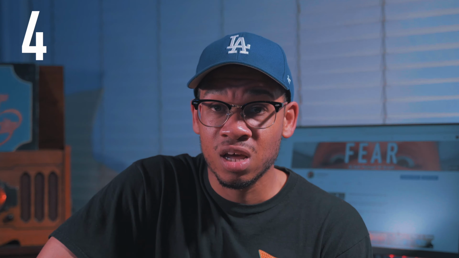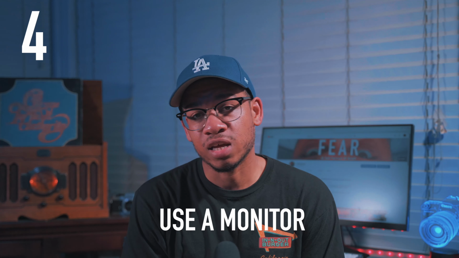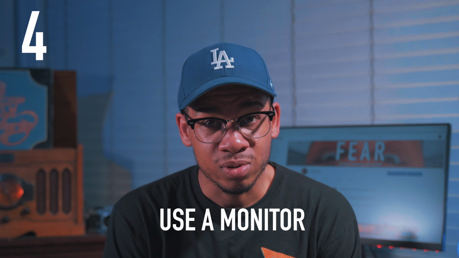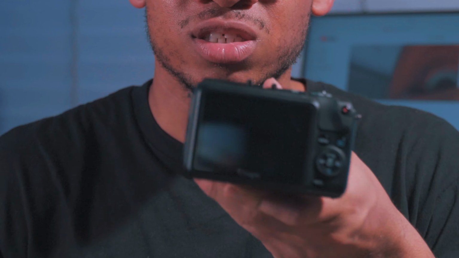Number 4 is definitely going to help you get better footage on your Canon EOS M. So number 4 is using a monitor. It helps a great deal. You're able to really see what you're shooting, because you see how small the screen is on this Canon EOS M, so you really can't tell if things are in focus unless you punch in on there. But I would just highly suggest using a monitor.